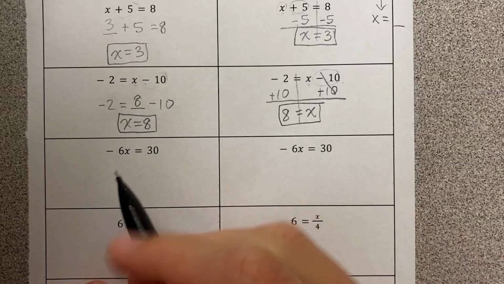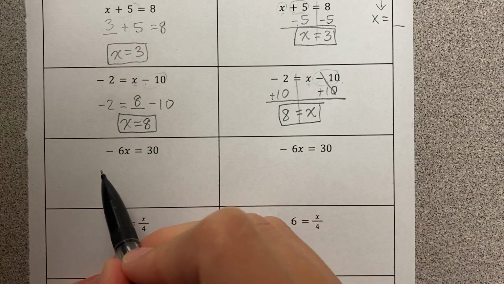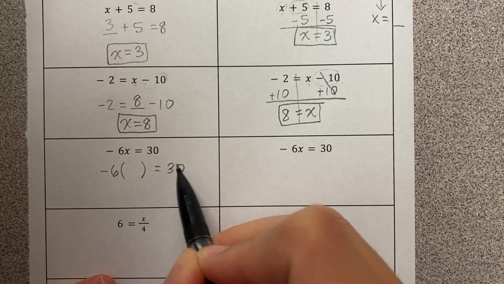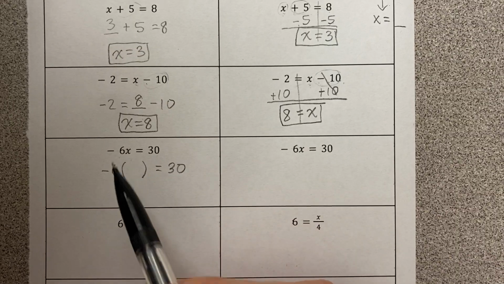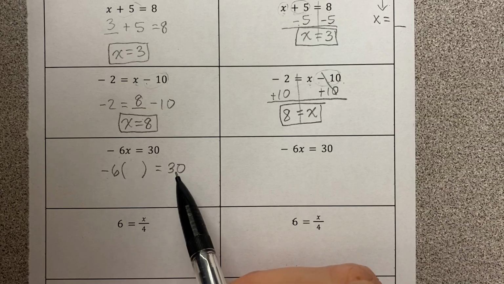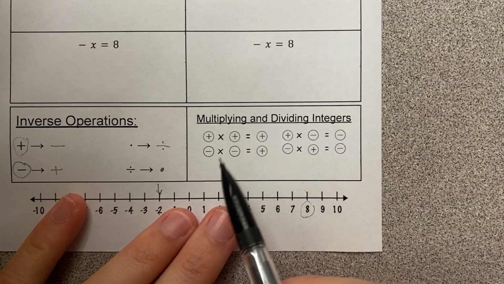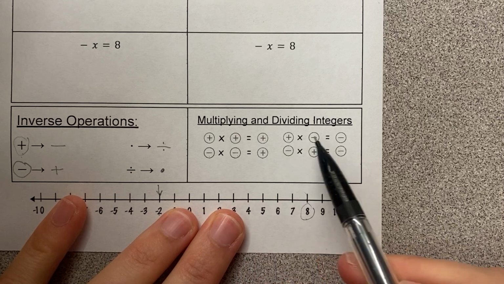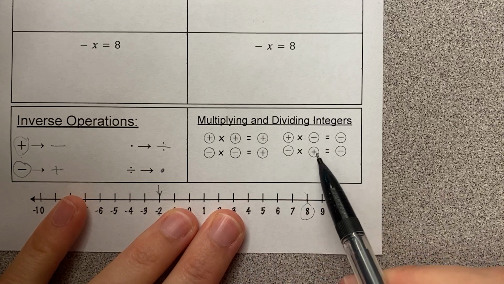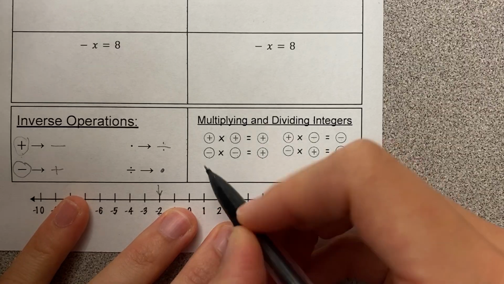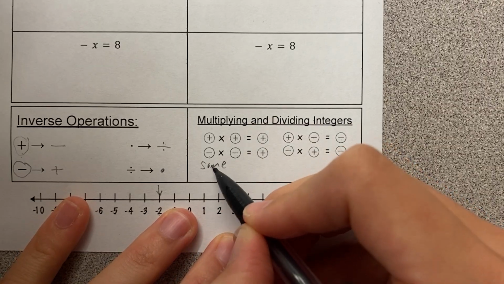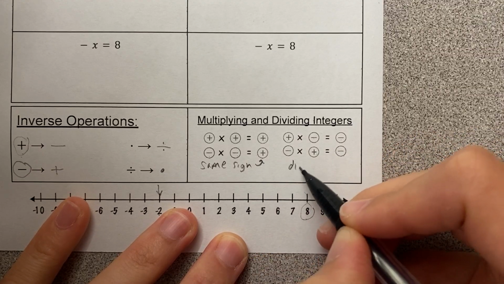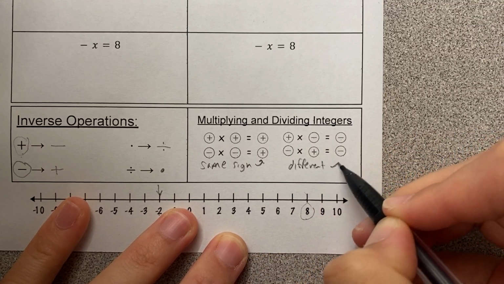This one, careful here. This says -6 times a number equals 30. So first I'm going to think about the signs. A negative times what is a positive? We know positive times positive is positive, negative times negative is positive, positive times negative is negative, and negative times positive is negative. So if the signs are the same, that equals positive. Different signs, that equals negative.